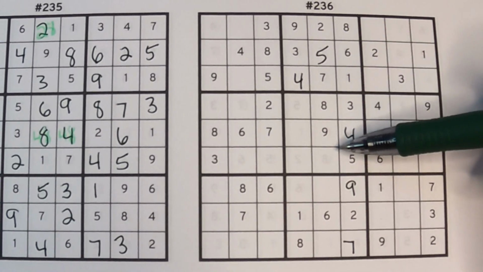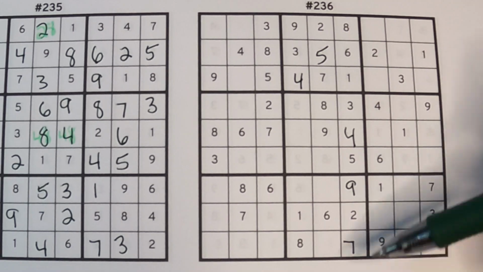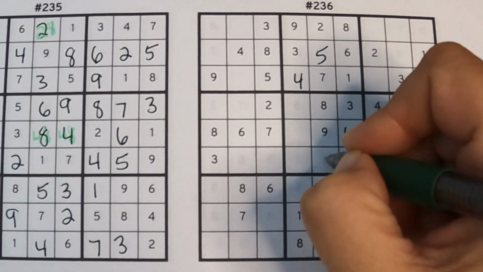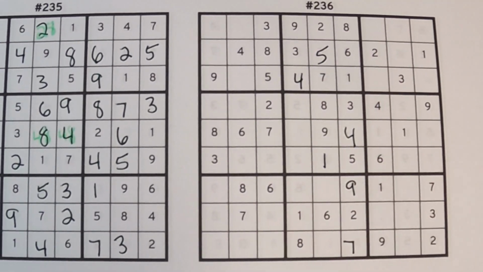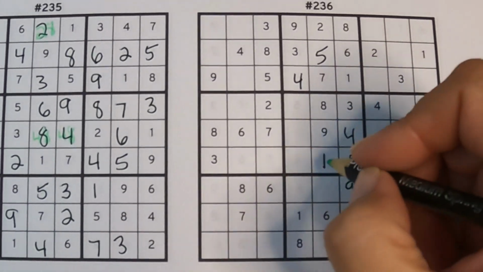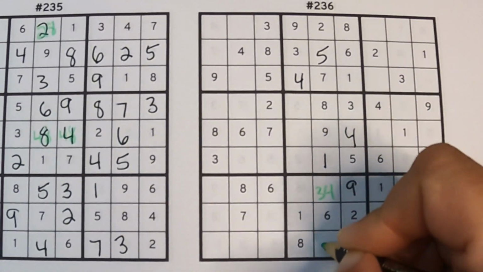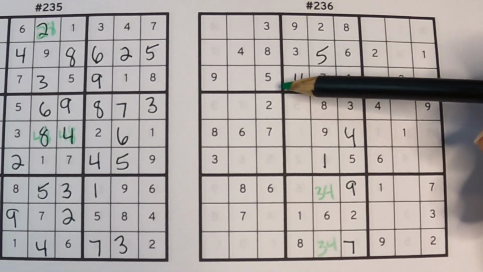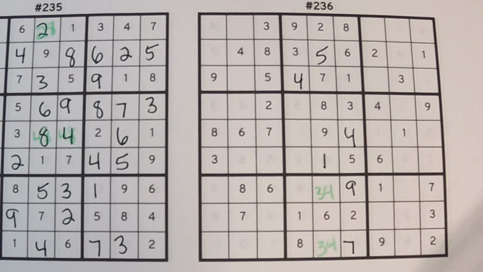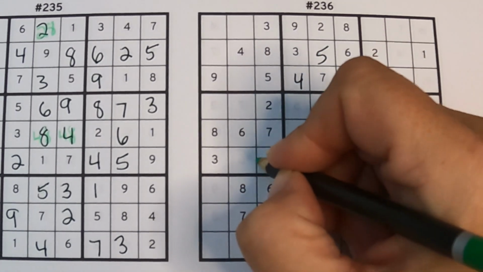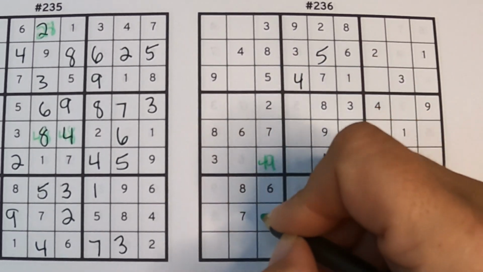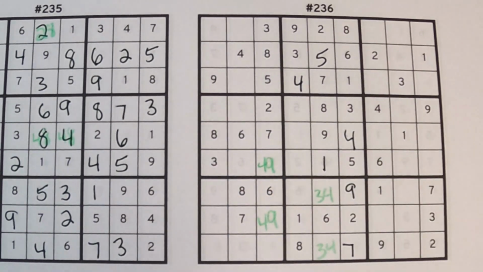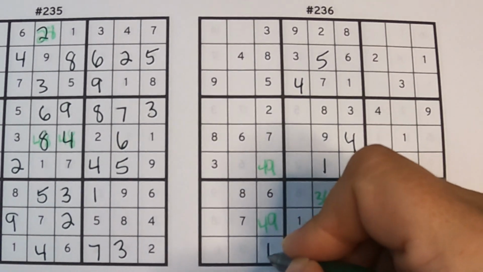For this column, we're missing 1, 3, and 4. We've got 3 and 4 here, so this is our 1. But I don't see any other help. So 3, 4, 3, 4. For this column, we're missing 1, 4, and 9. We've got a 1 here, so 4, 9, 1 here, so 4, 9. And that means that our 1 for that column has to be here.